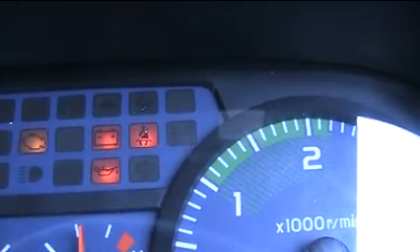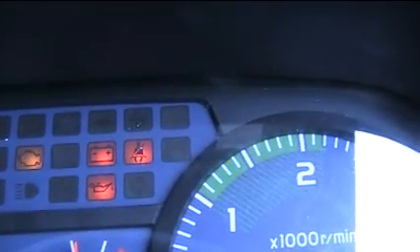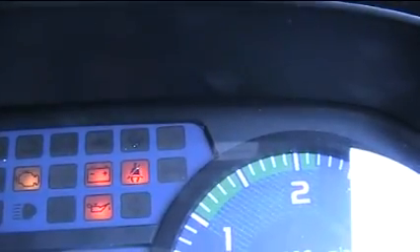And also you got your engine oil light. When you run low on the engine oil, the light will come up. And also you can see it's a seat belt light next to the battery light. So if you do not put on the seat belt, the light will come on.